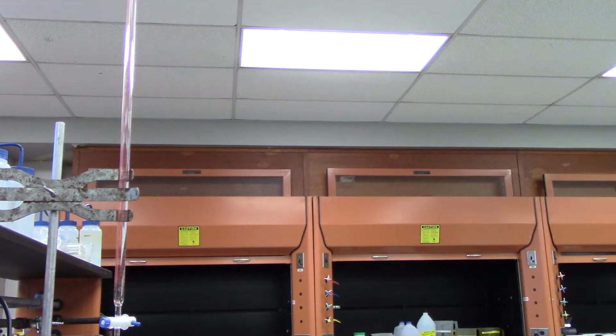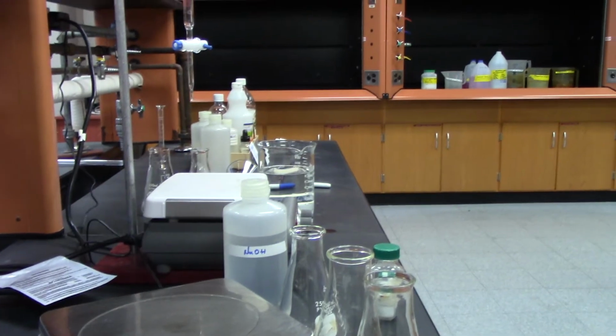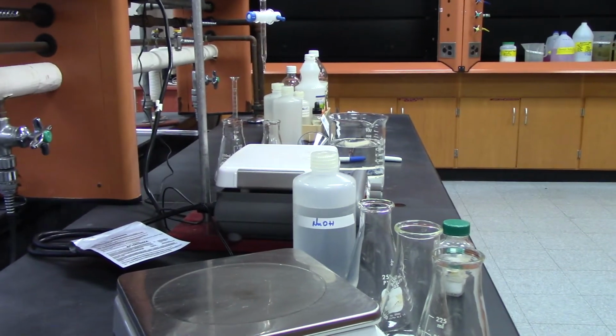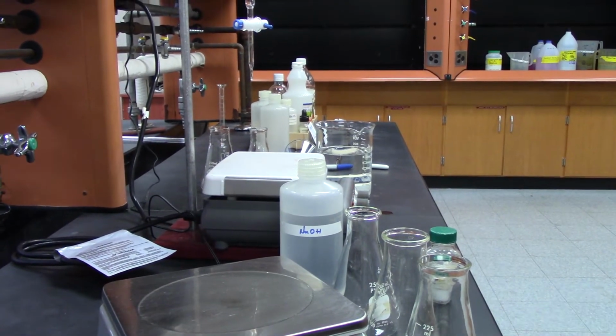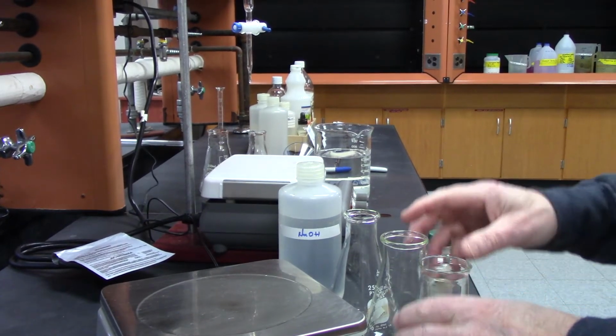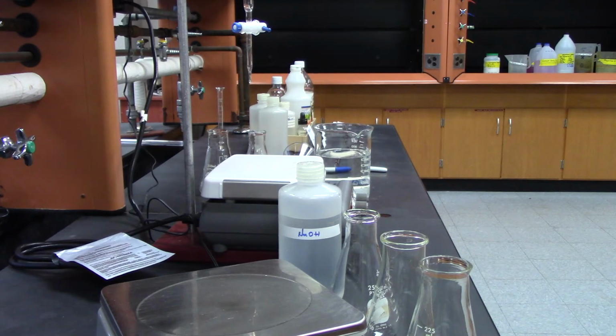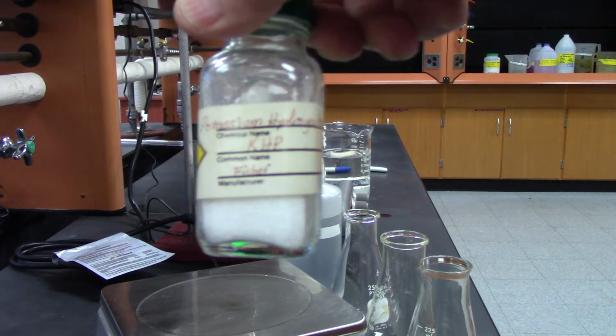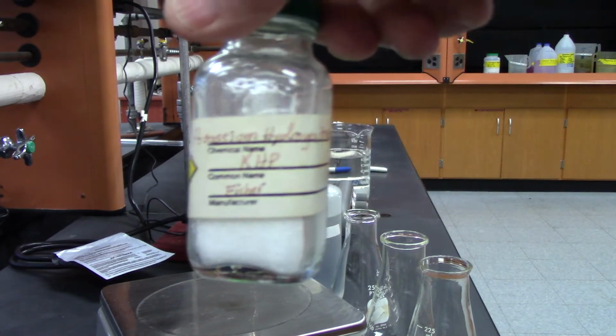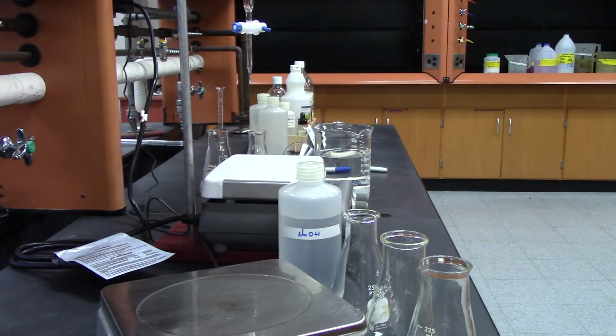Next, I need to weigh out a substance that I'm going to use to figure out the concentration of my sodium hydroxide. The substance is called potassium hydrogen phthalate. It's an acid, and we'll be using it again.